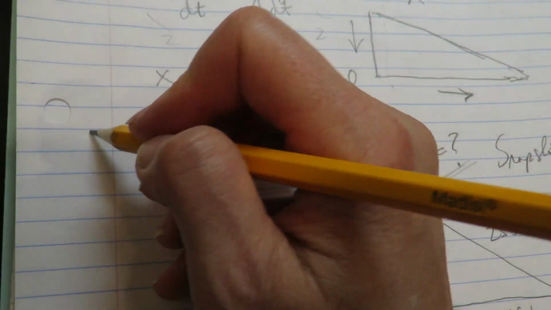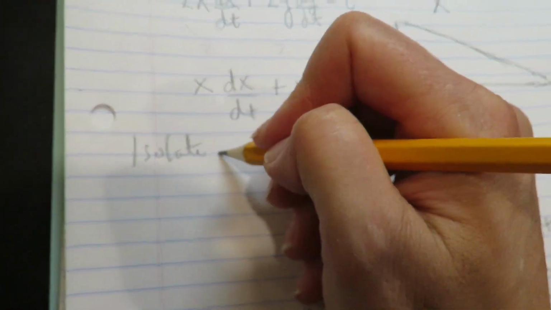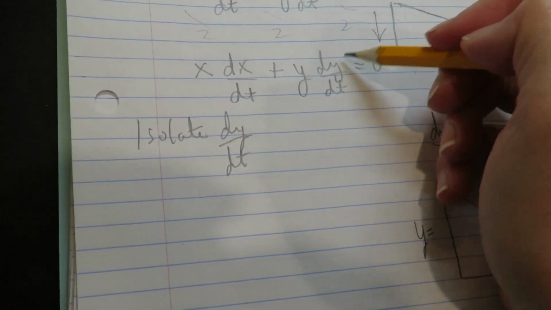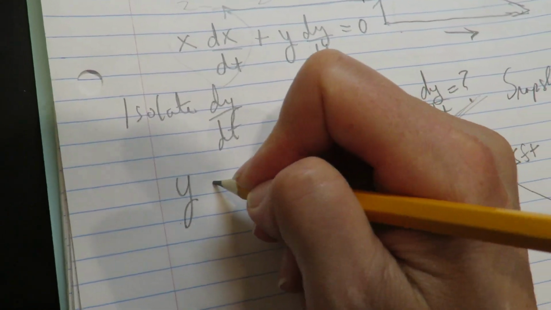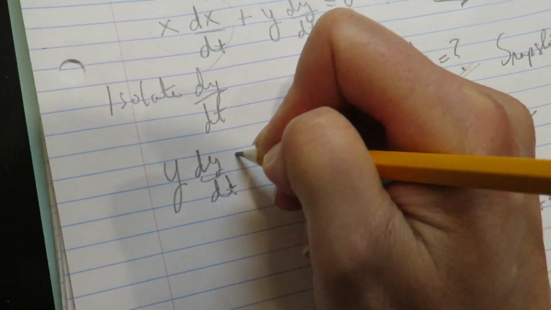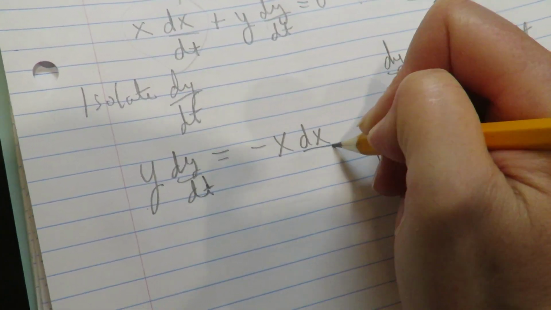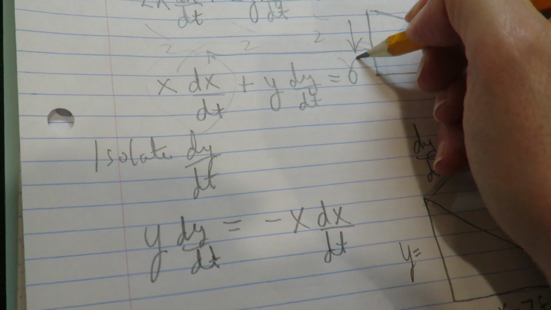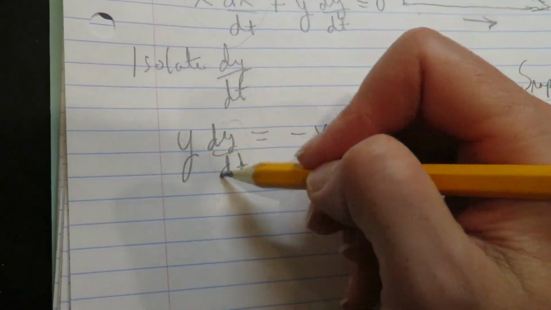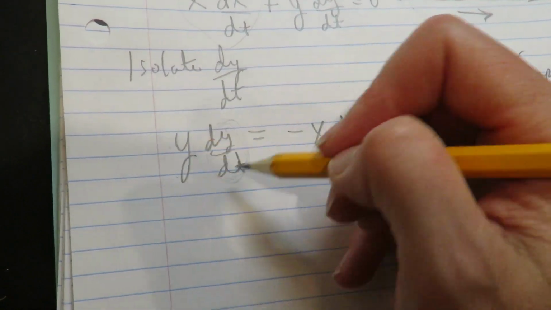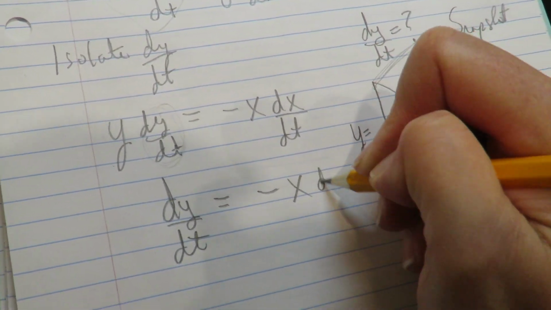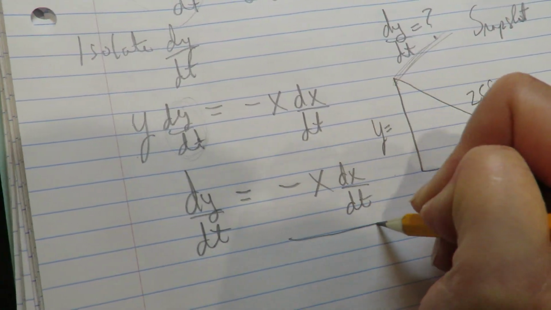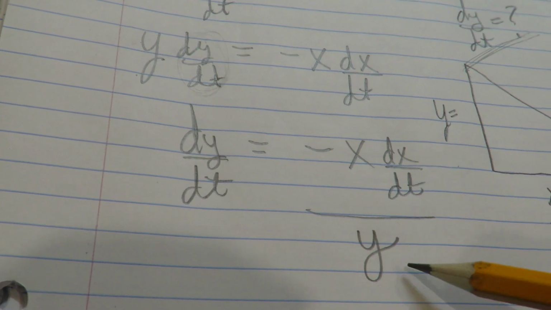So let's isolate what we're looking for, dy/dt. For me to do that, I'm going to move this term over to the right. Notice it's negative now because I've moved it over to the right. And I'm looking now for this part of this term, so I want to divide off the y. Okay, awesome. So now I have isolated what I'm looking for.